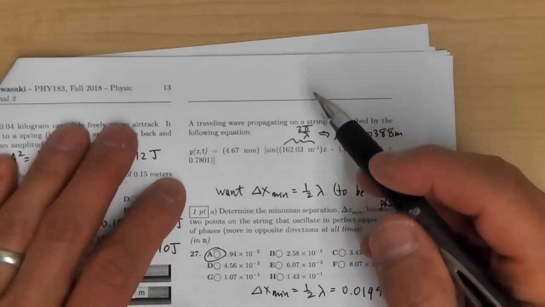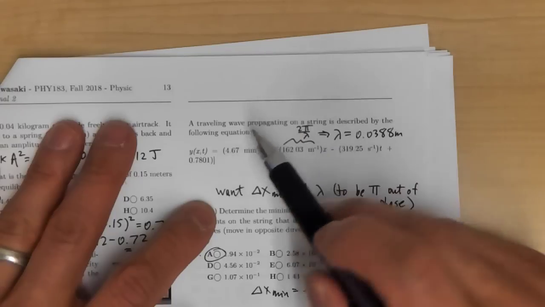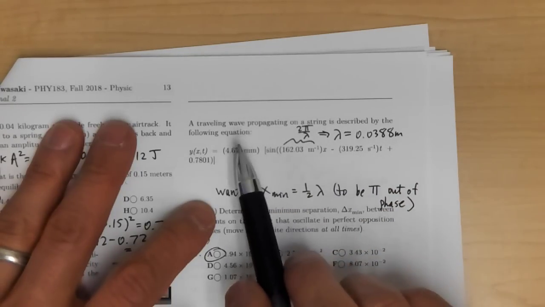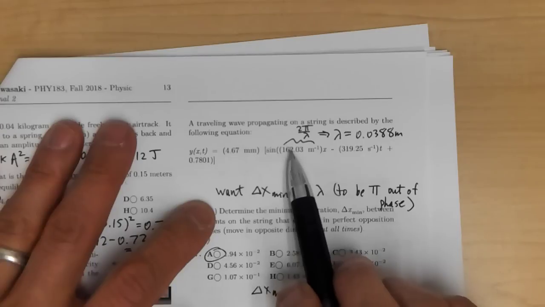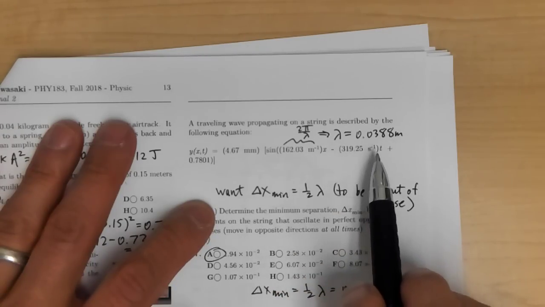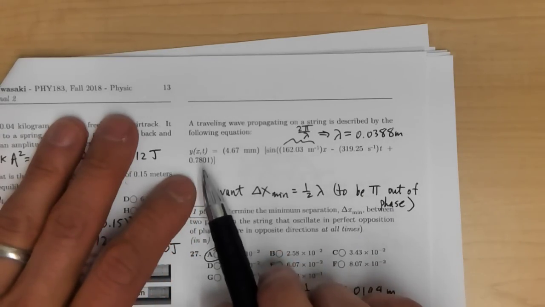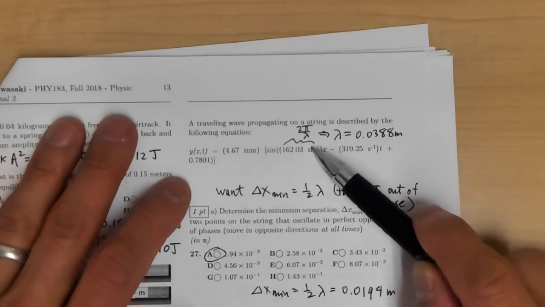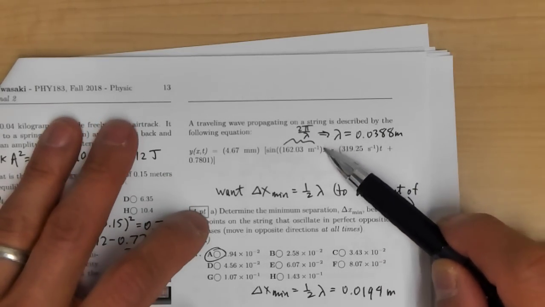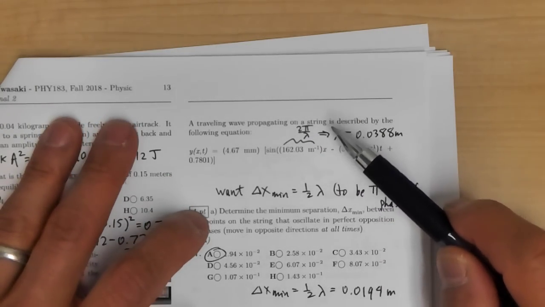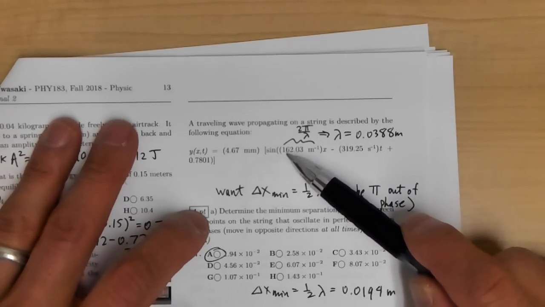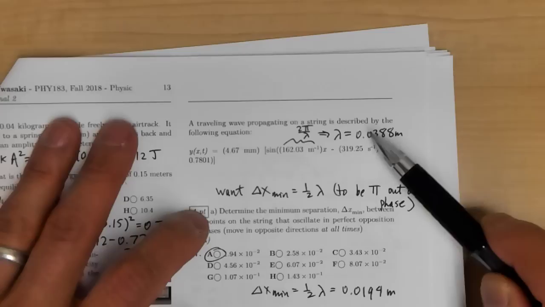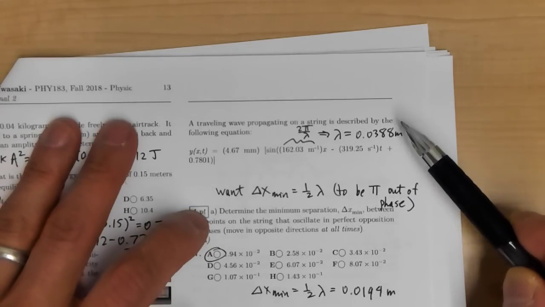Okay, next problem. We have a traveling wave propagating in a string. It's 4.67 millimeters times the sine of something times x minus something times t plus a phase constant. The factor in front of x is 2 pi over lambda, also called k, the wave number. And so lambda is equal to 2 pi divided by 162.03, which comes out to 0.0388.